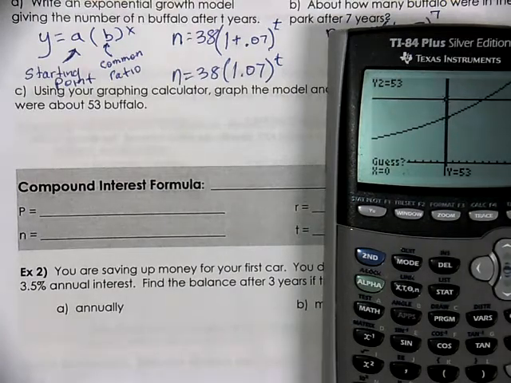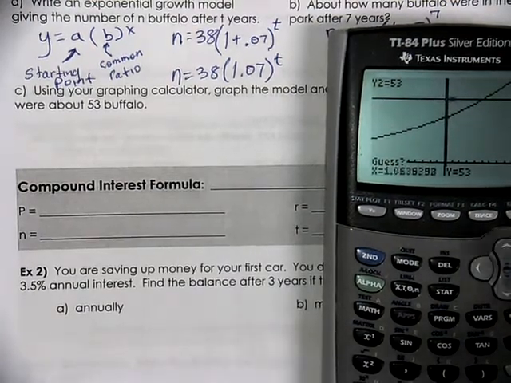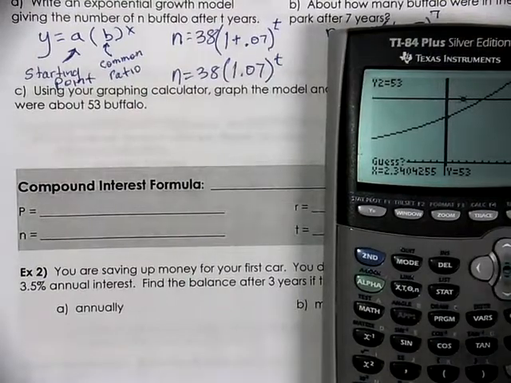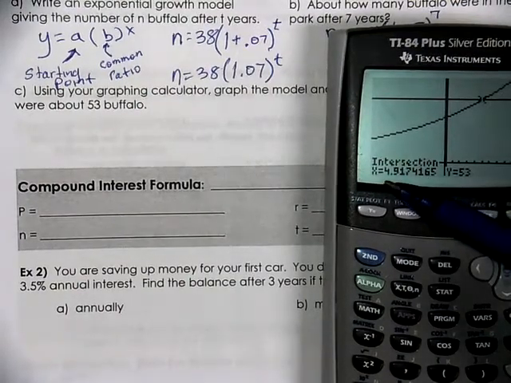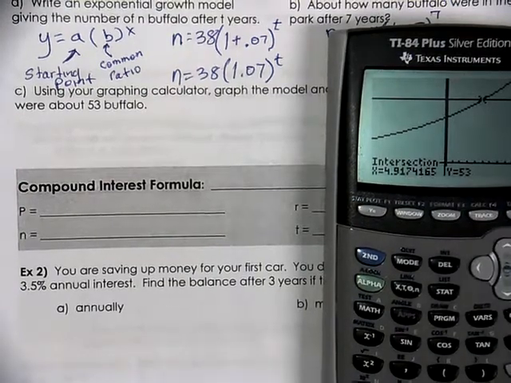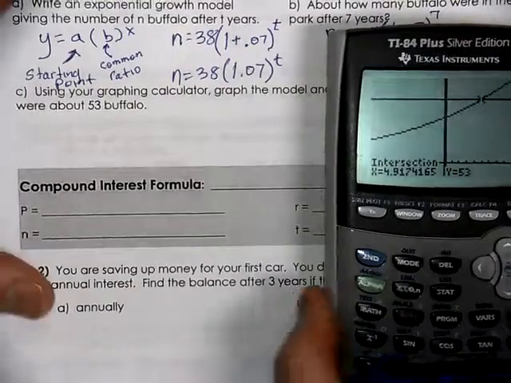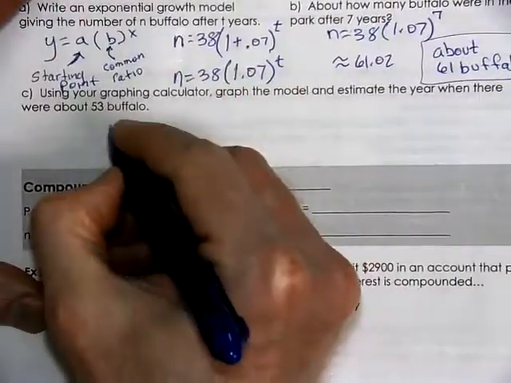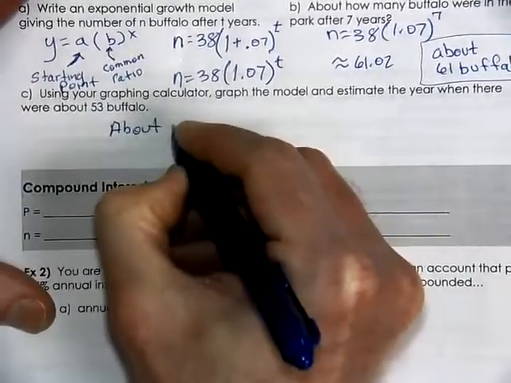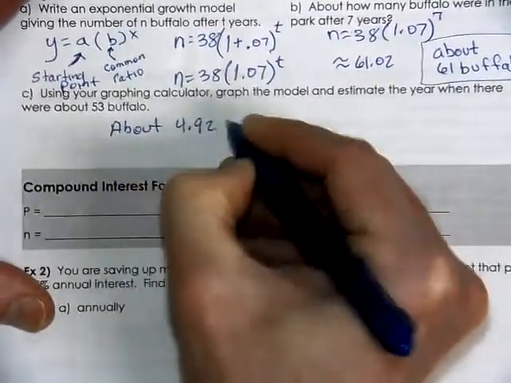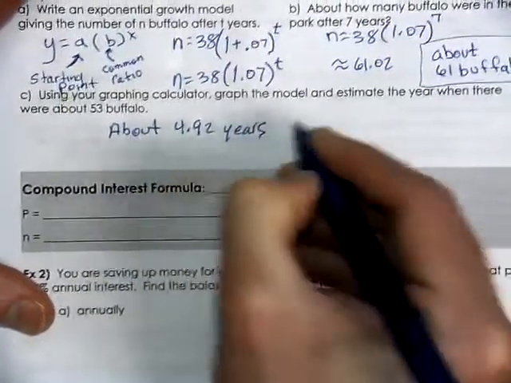But since it only crosses once, it doesn't really matter. We can just hit enter, or you can scroll over to get closer. It doesn't matter. Hit enter. And you'll get 4.91 or 4.92 if you round it to the nearest hundredth. About 4.92 years.